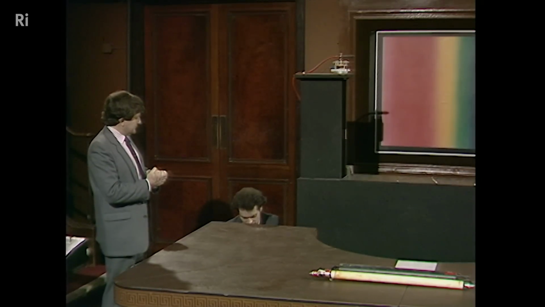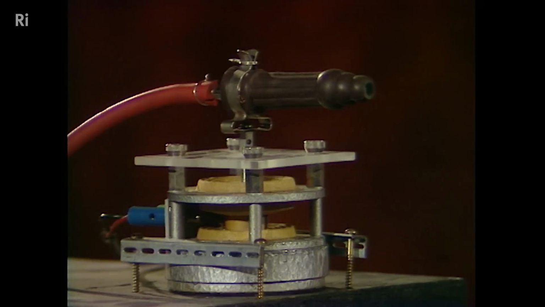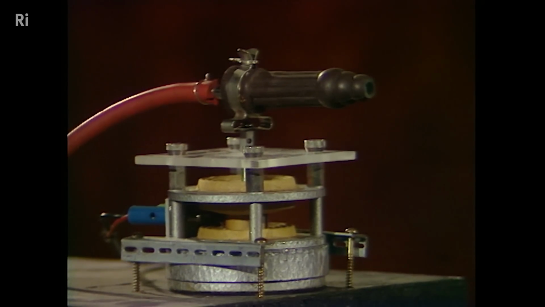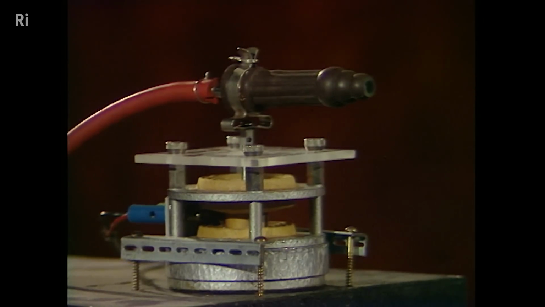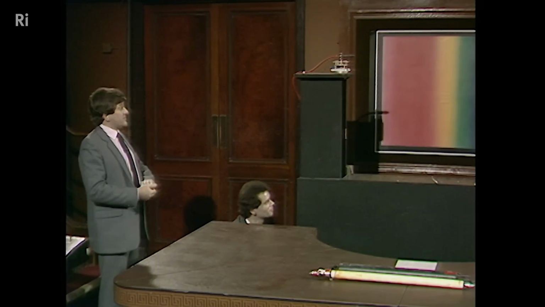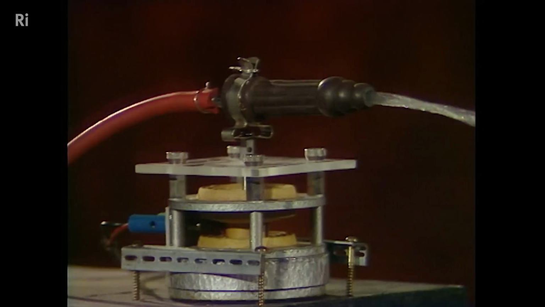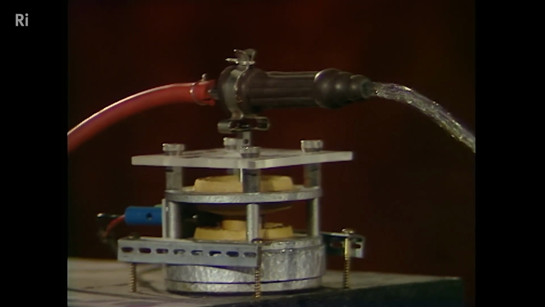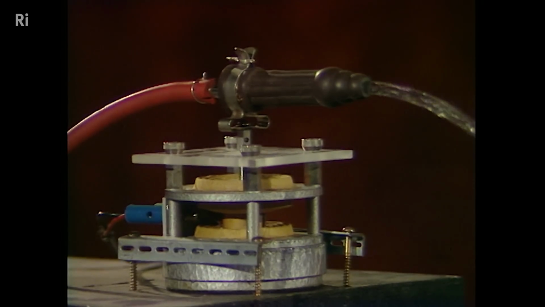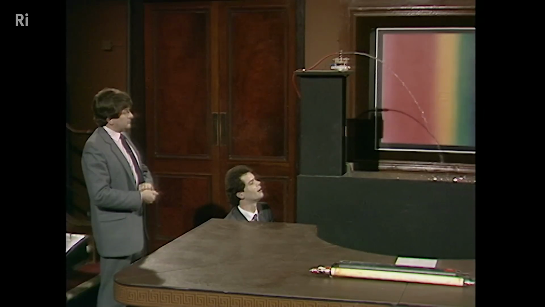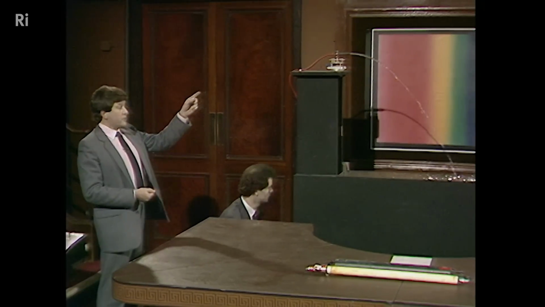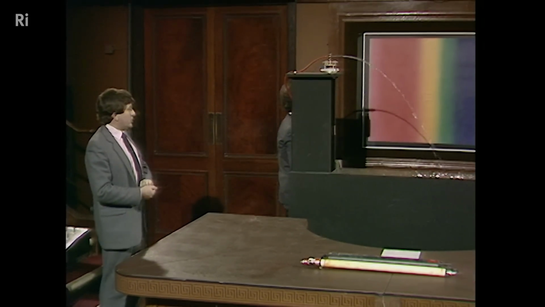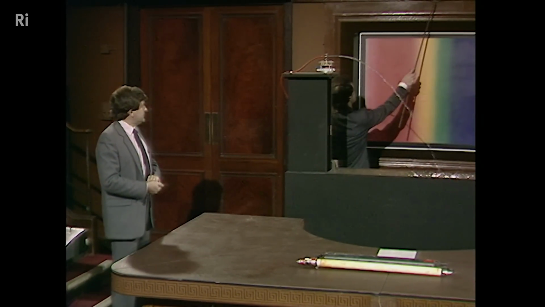What we're going to get from this device is a jet of water, which we hope will be largely caught in this tank over here. But I'm going to stand at this end just in case it isn't. There we go. Now, we're going to make the end of the nozzle vibrate.